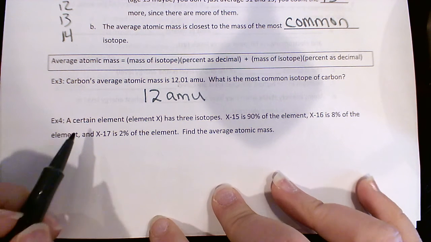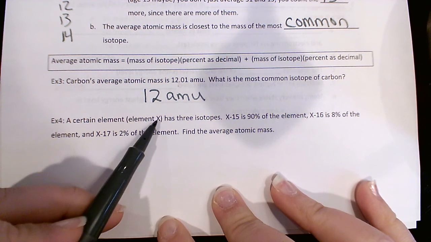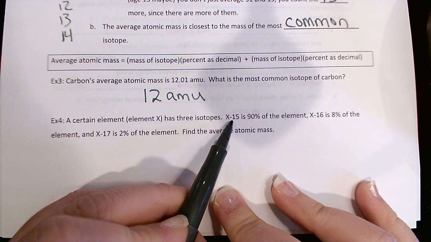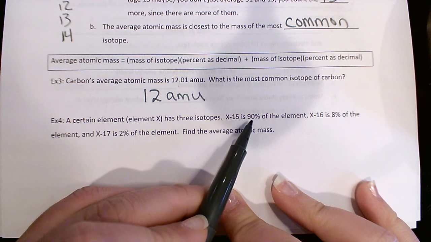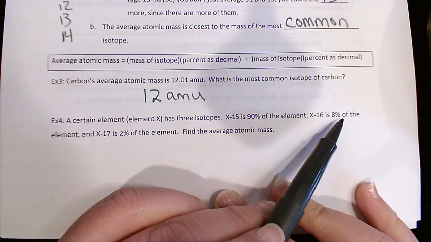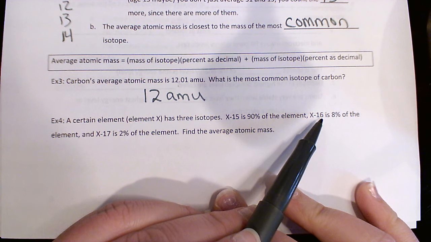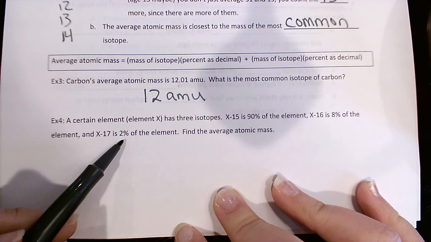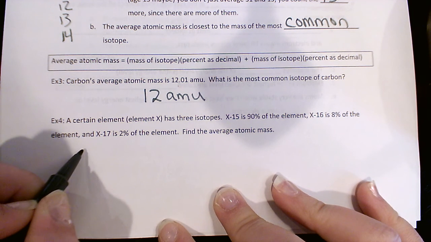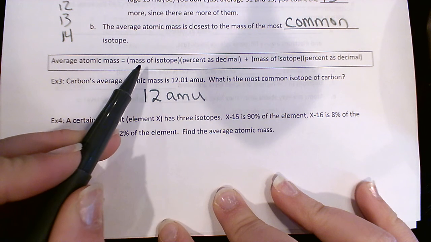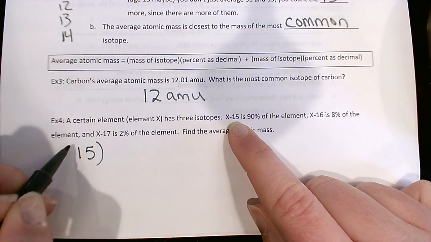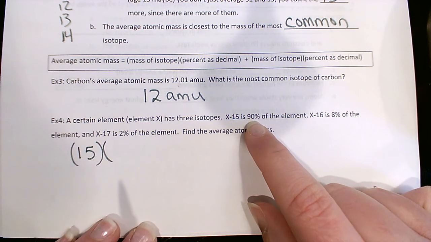All right, this one we have to actually do the math. So a certain element, element X, has 3 isotopes. Okay, so remember the dash is followed by the mass number. So 90% of the element has a mass of 15. 8% of the element has a mass of 16. And 2% of the element has a mass of 17. Okay, so I'm going to take the mass of the first isotope, which is 15, times the percent as a decimal.